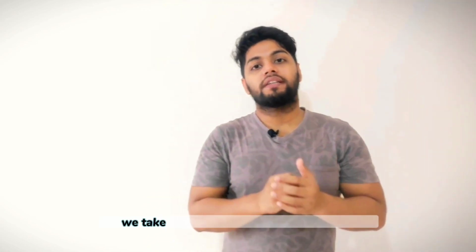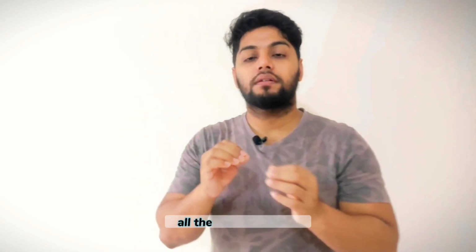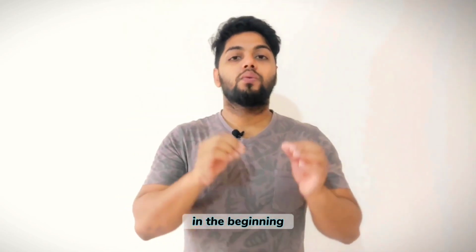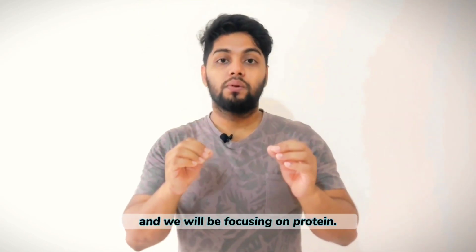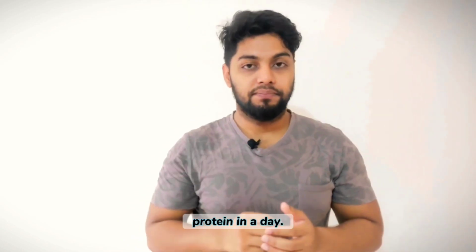the beginning. In our daily meals, we take a decent amount of fats and carbs. So we don't have to accurately measure all the carbs and fats. In the beginning, we only have to measure our protein intake, and we will be focusing on protein. We will see if we are having enough protein in a day.